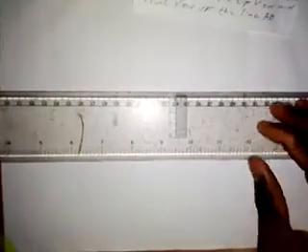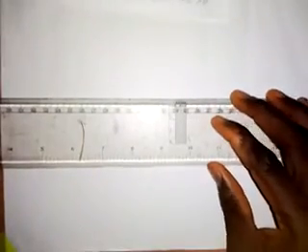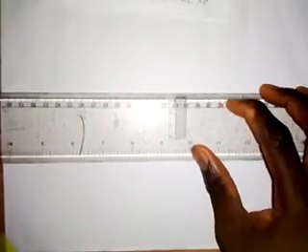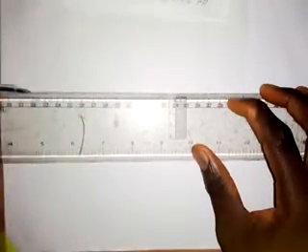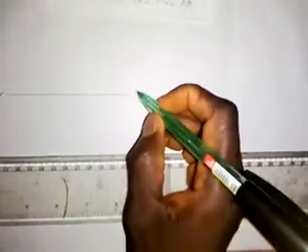So the first thing that you need to do is to draw a horizontal line. So you draw a horizontal line, and that will be your XY line. So this is my XY line. So this is point X. So this is point Y here on this line. Okay. So this is my XY line.